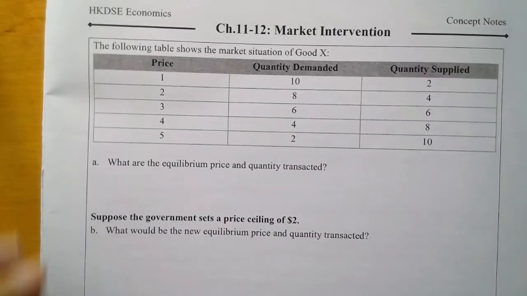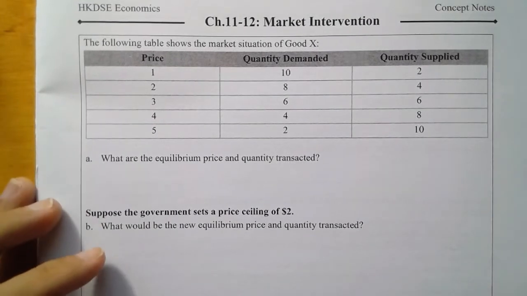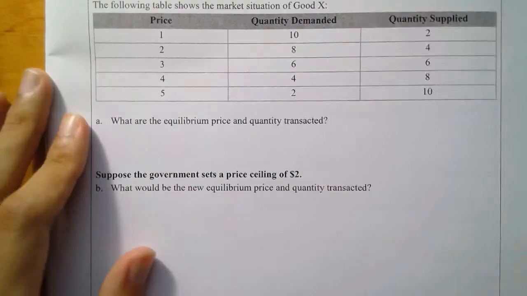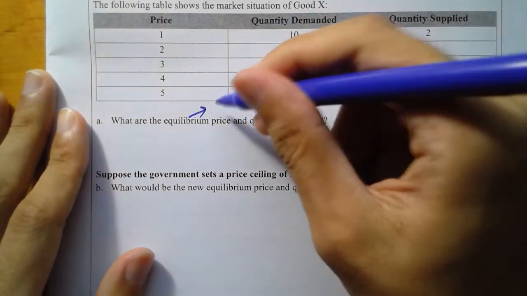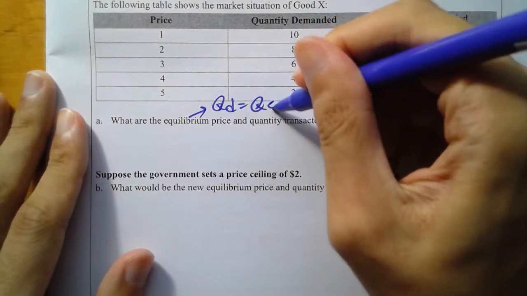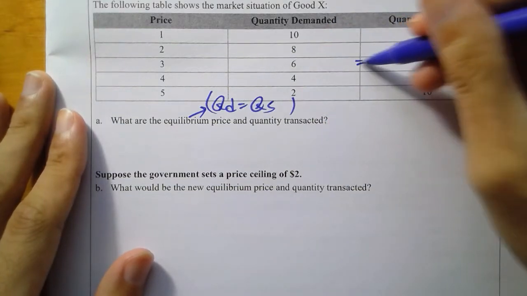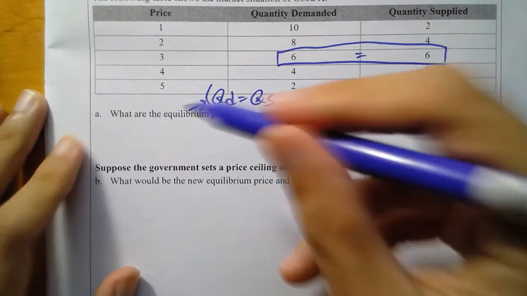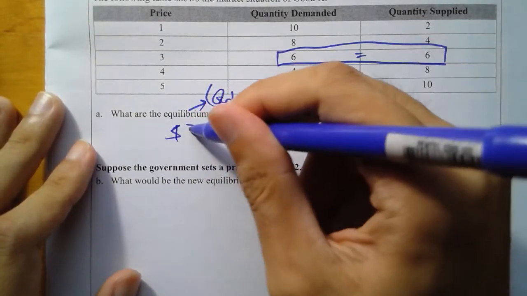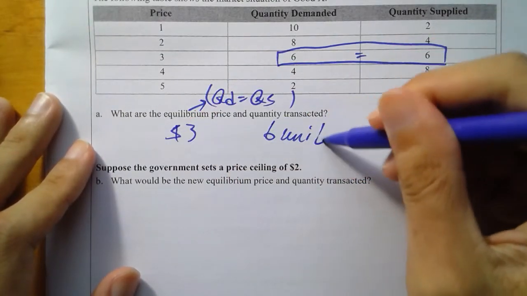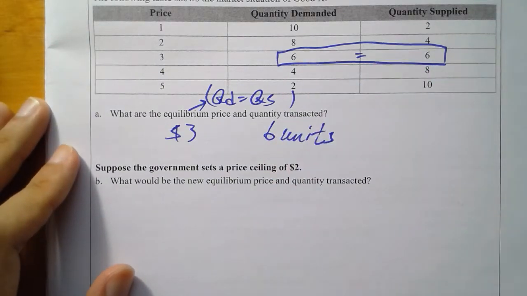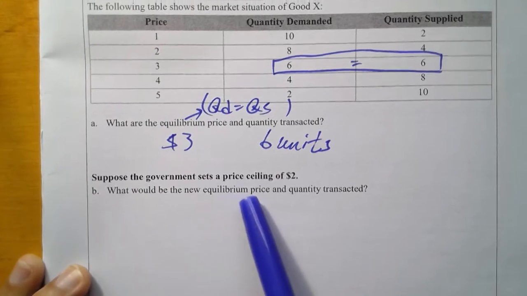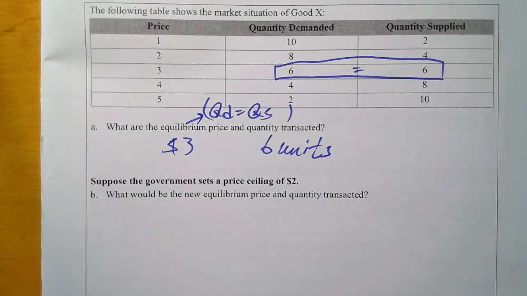Now, once we are done with the graph, it's time to deal with the table form as well. Okay, now remember, this is an original situation. When we talk about equilibrium, we're talking about QD equals QS. In this table, this is the point when QD equals QS. Therefore, we see original $3, 6 units. That should be easy, right? Not too difficult, right? Now, assume the government sets a price ceiling of $2, okay?